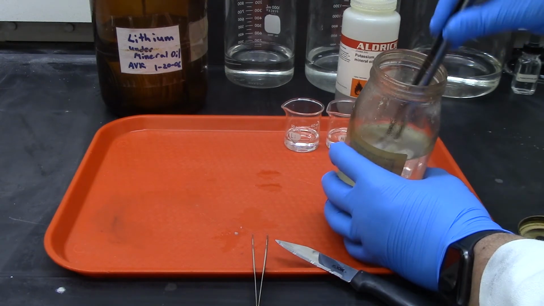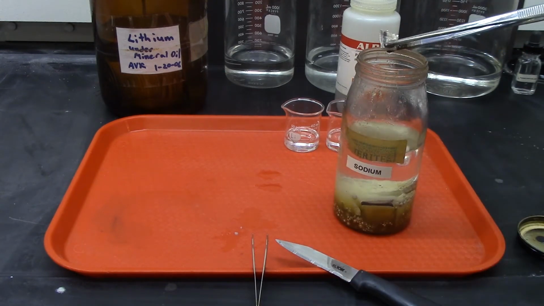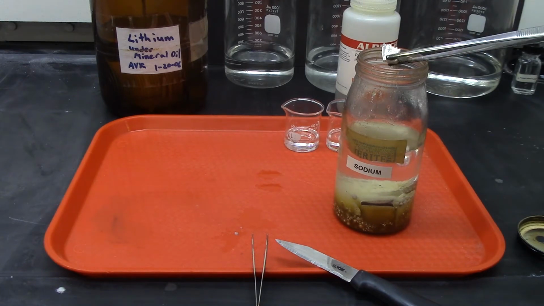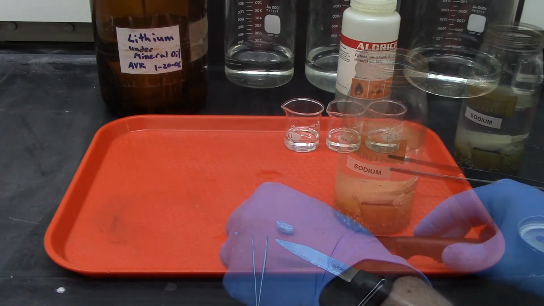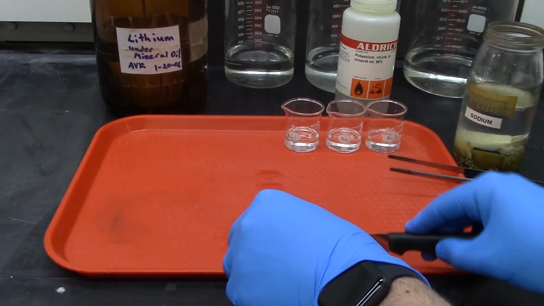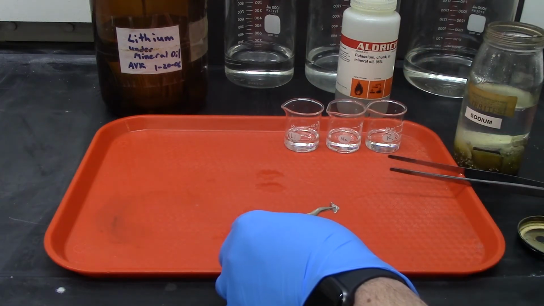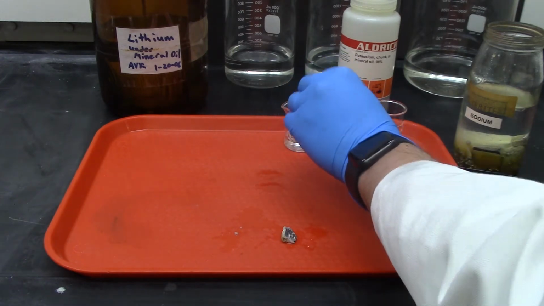This sodium is a little bit fresher than the lithium, so when I took it out there was already a pretty clean face, as you can see there. It's pretty shiny. I cut it with a knife. This is actually a very soft metal, so you don't actually even need a knife, but cut it down to a size that was appropriate for this demo.